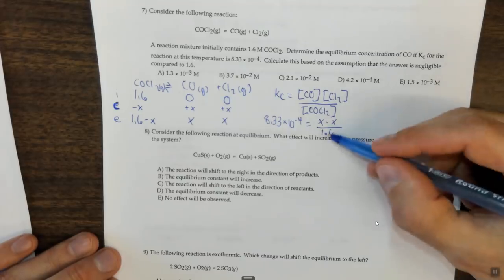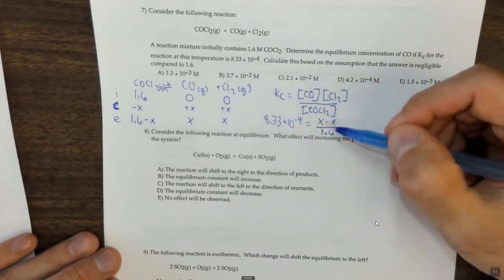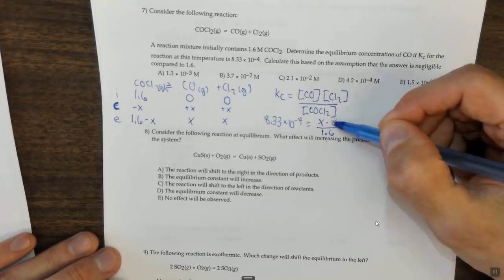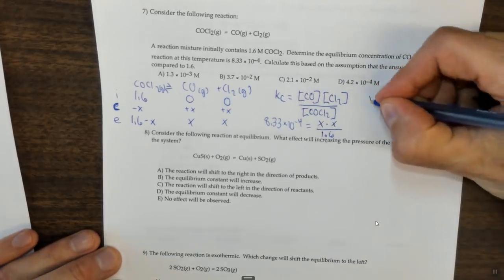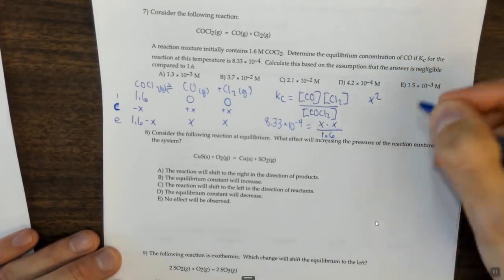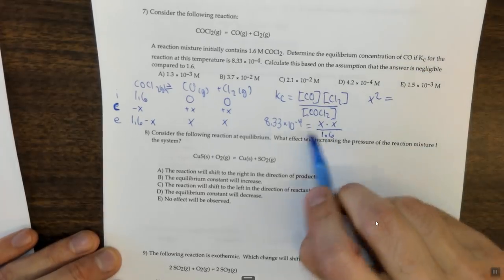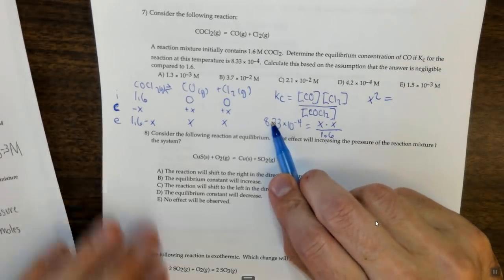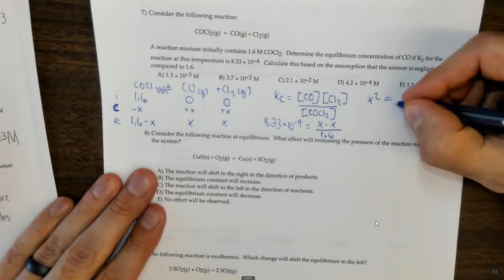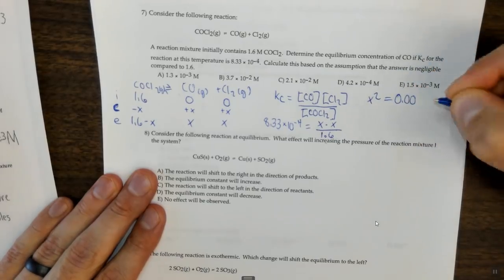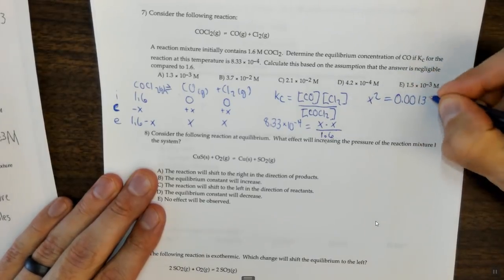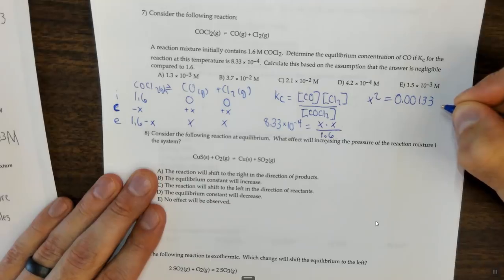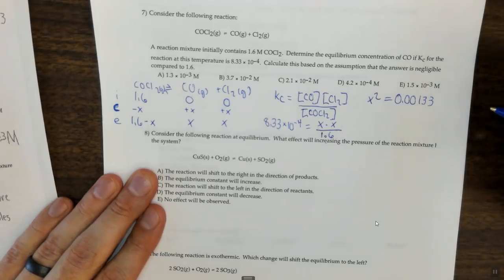Now, I'm going to cross multiply here, and I'm going to multiply X times X. X times X gives me X squared, and I'm just flipping it, equals 1.6 times 8.33 times 10 to the minus 4, which is 0.00133. I am then going to take the square root.